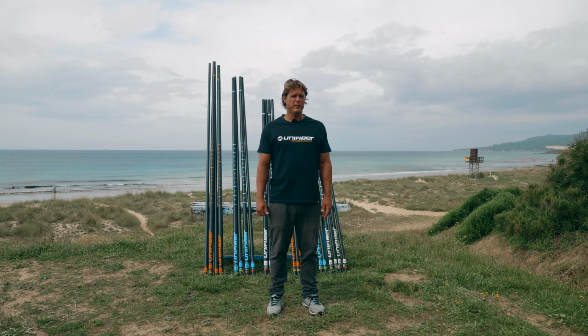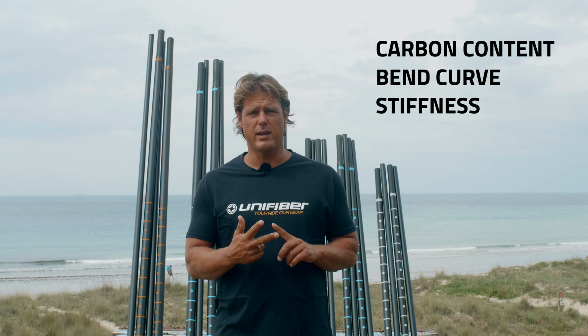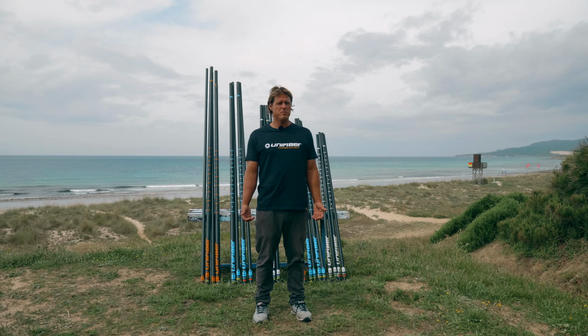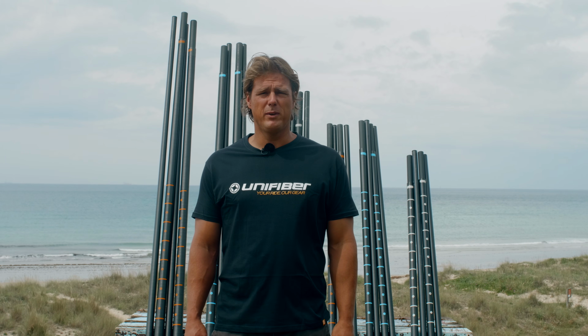To finding your perfect mast, there's 3 elements to consider: the carbon content, the bend curve and the stiffness. First, let's look at the carbon content. Most masts have a carbon content between 30 and 100%. This influences the following factors.